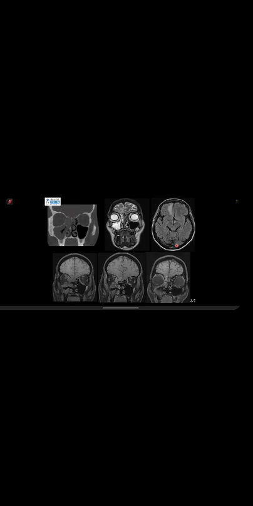Classical exam cases, most popular exam cases in head and neck, are infections and complications of infections. So in this particular case, on post contrast, you can see that there is extension into these meninges, and then there is edema. Okay, well done. So let me show you the case.